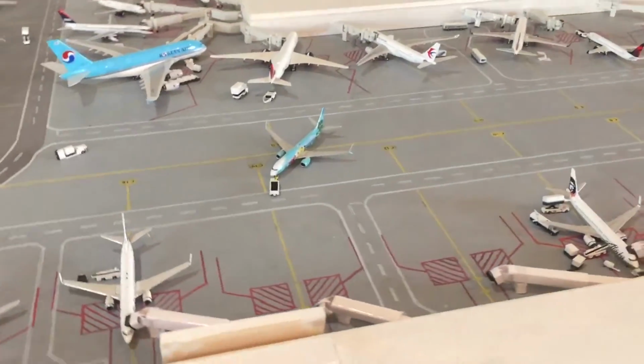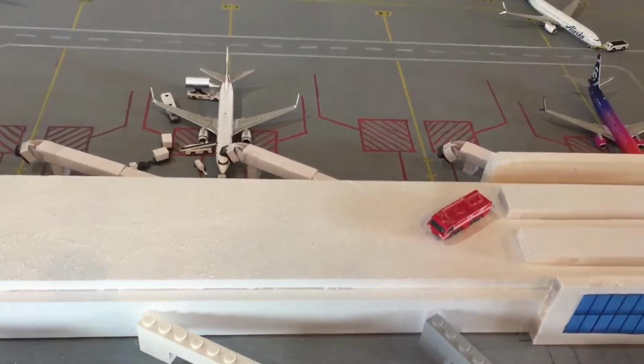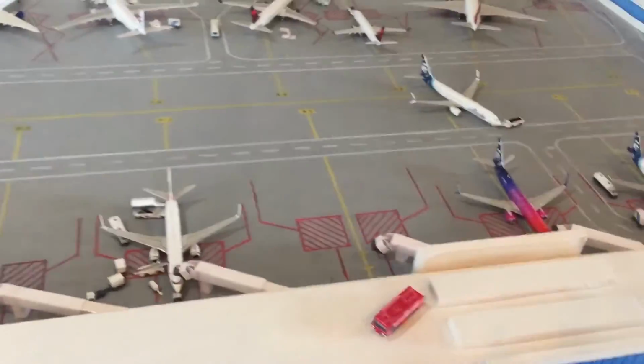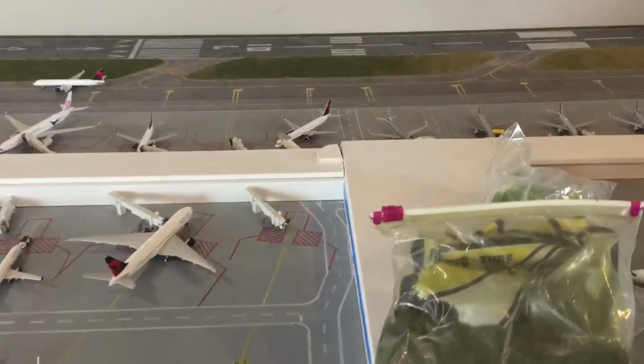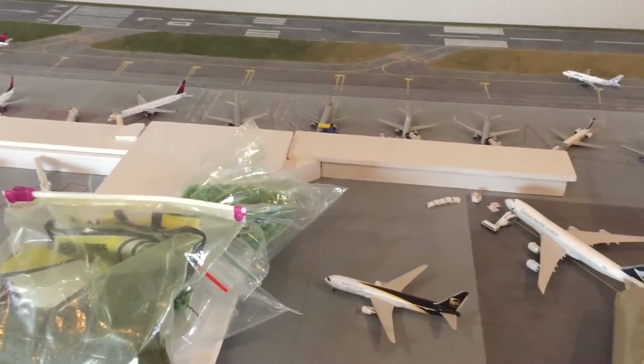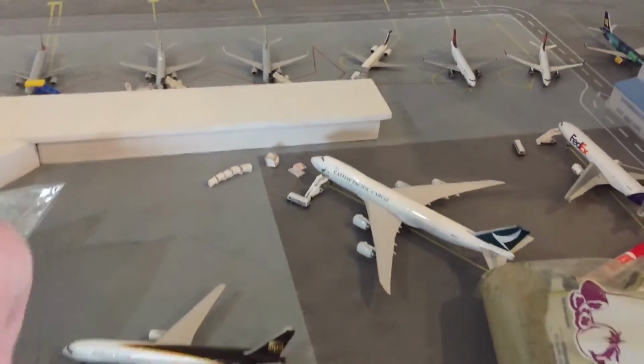The reason I haven't really done this part is because I'm lazy and I'm busy. But I want to find where each window is on the real terminal. That would take a lot of work, looking at Google Earth. I'll do that sometime soon, hopefully. So that's the terminal and stuff. And I'm going to do a roadway, hopefully. I haven't done that yet. Like an actual car roadway around here.